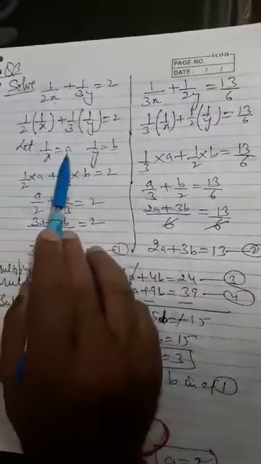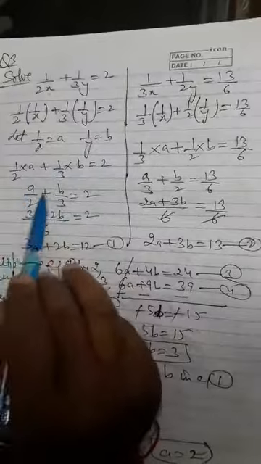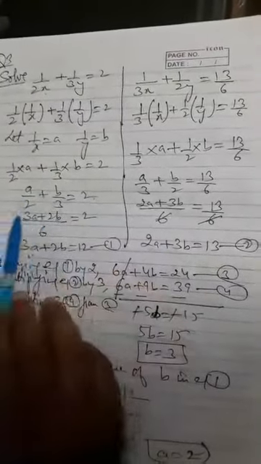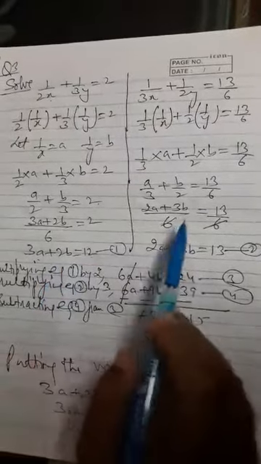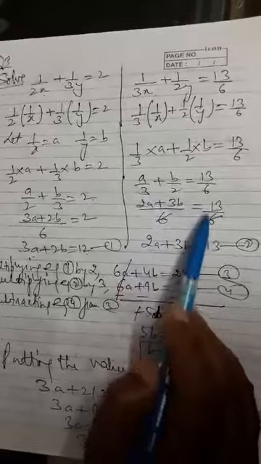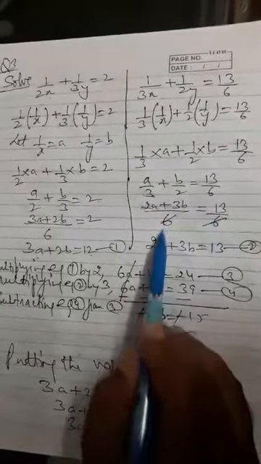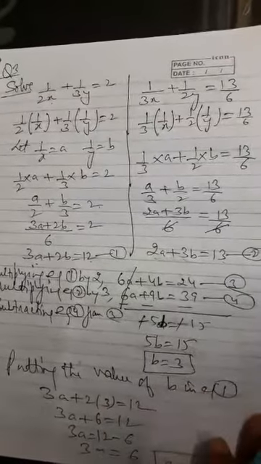Let 1 upon x equal to a and 1 upon y equal to b. a upon 2 plus b upon 3 equal to 2. Cross multiply, you will get this. 3a plus 2b equal to 12. And here 3 twos are 6. 2a plus 3b equal to 13 by 6. 6 cancel. So 2a plus 3b equal to 13. That is equation number 2.